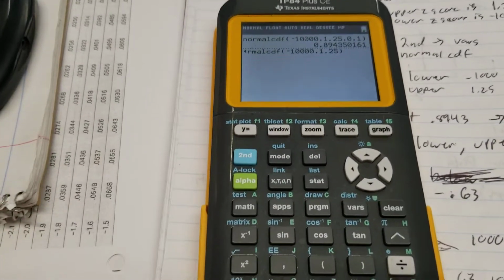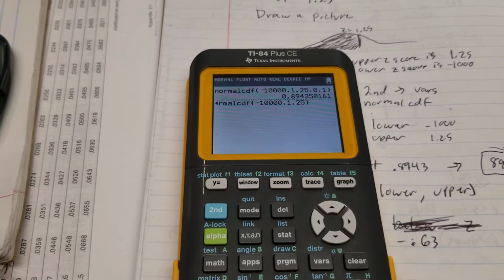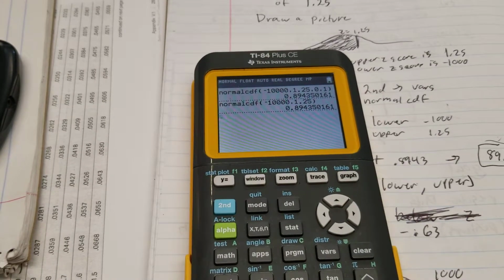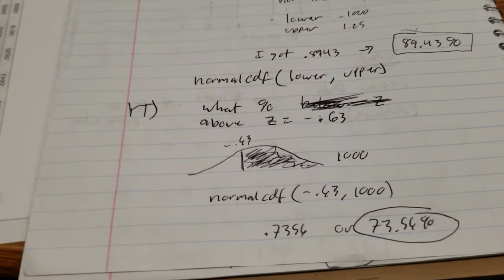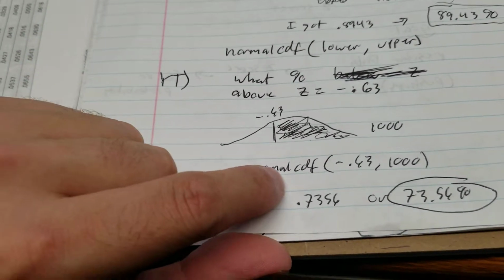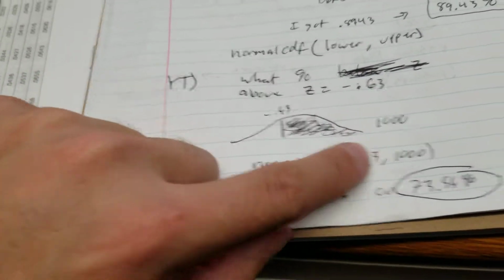You can type in normal CDF, negative 1,000, comma, which is right above the 7, comma, and then 1.25, and you get it. It's lower, then higher. You could type in normal CDF and then lower, higher, and you would get it.